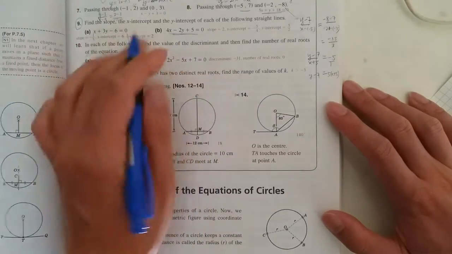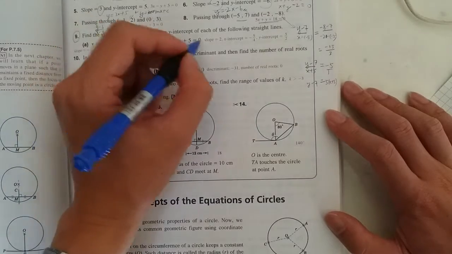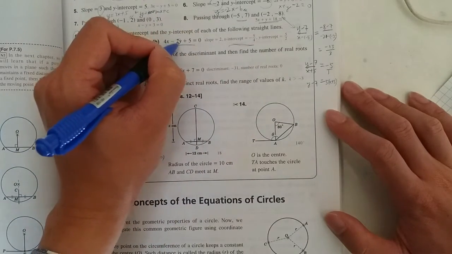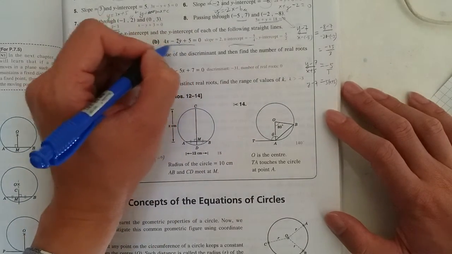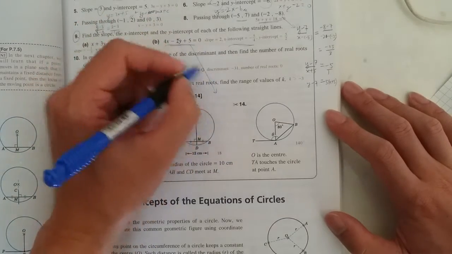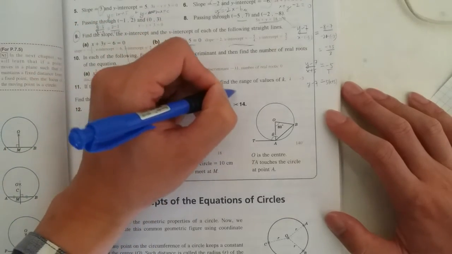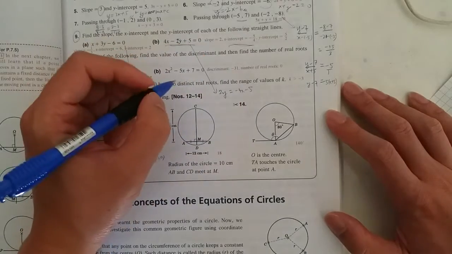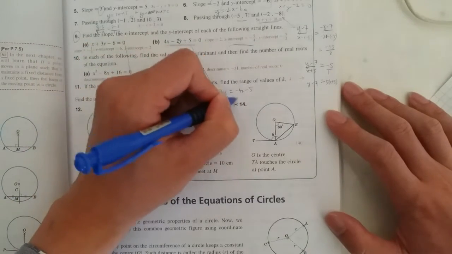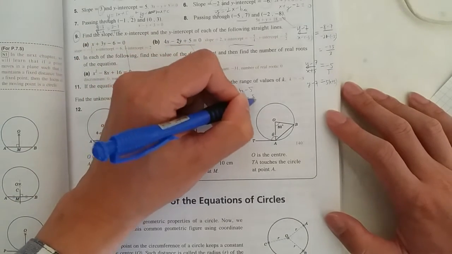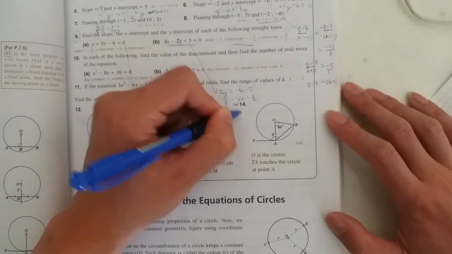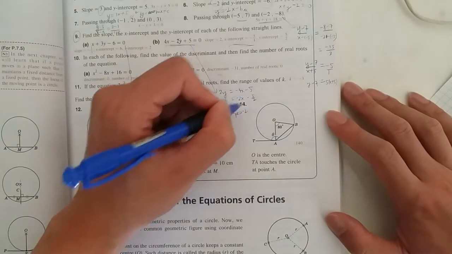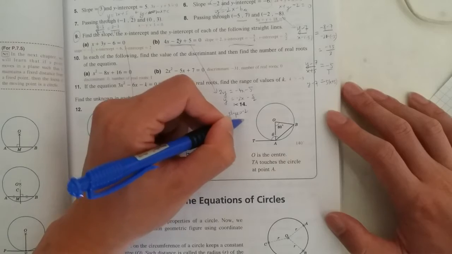For the x-intercept, you substitute y as 0, so it is -5 over 4. For the slope, make y the subject, like this, and then divide by 2. This one divide by 2, this one divide by 2. So slope is -2. Y-intercept is -5 over 2.